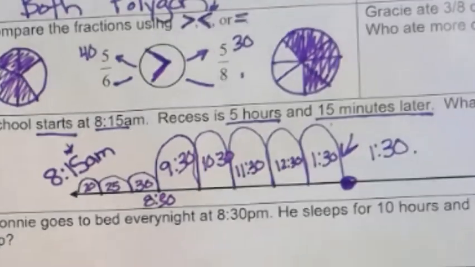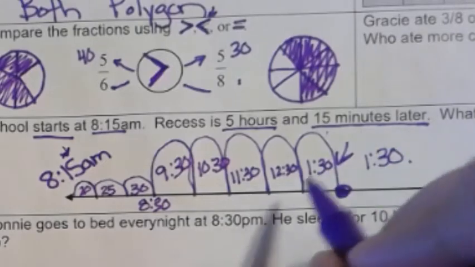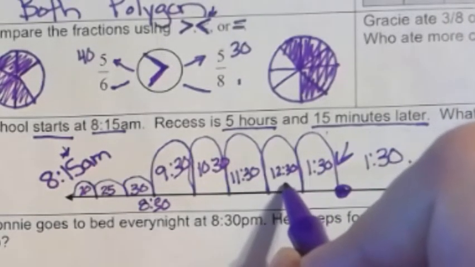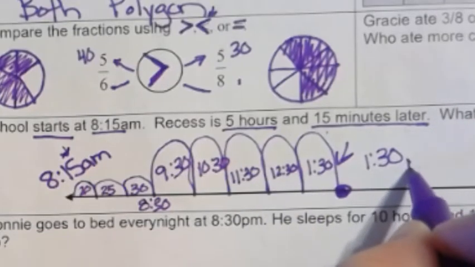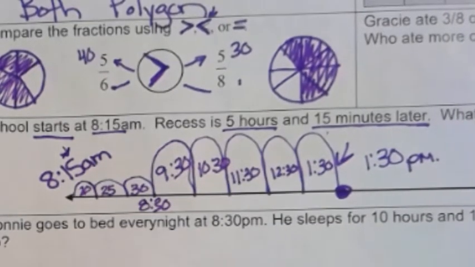Also, that was to think about if it started at a.m. and we crossed past noon. Yes, what happened to a.m. or p.m.? It went to lunchtime, so we passed lunchtime, which means we're going to go on into p.m. time. Good call, Miss Powell. I missed that. Do you want to explain it for your kids?